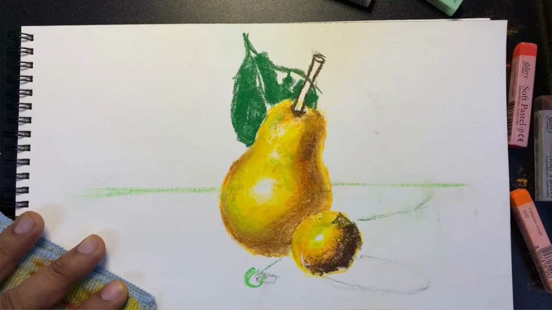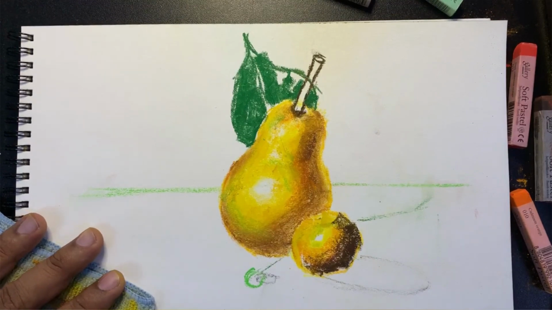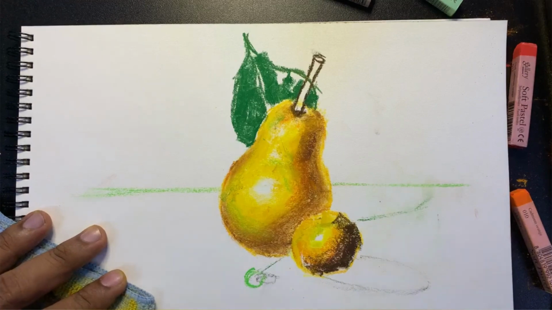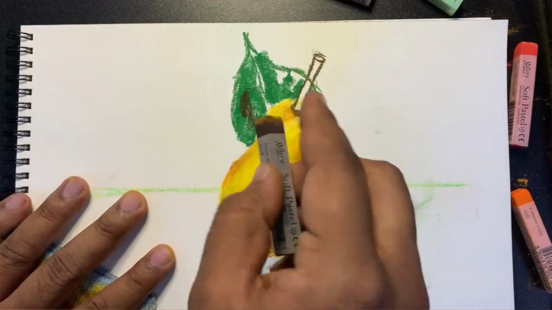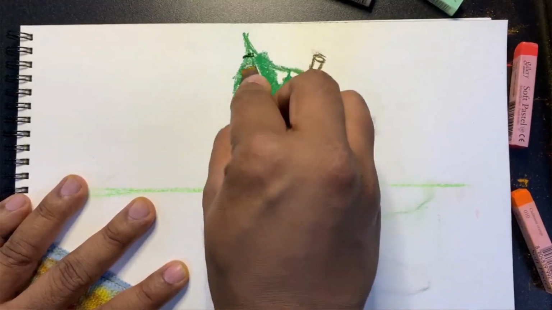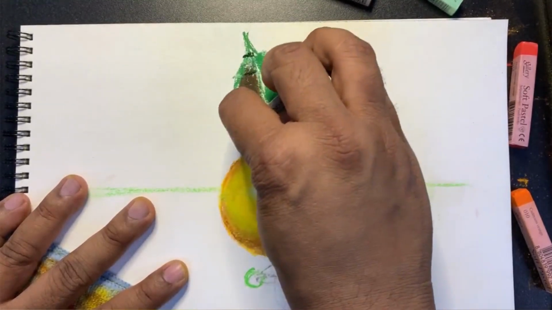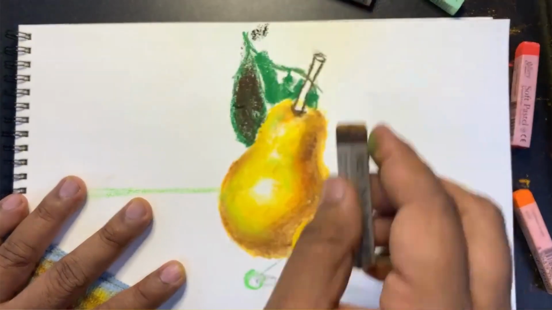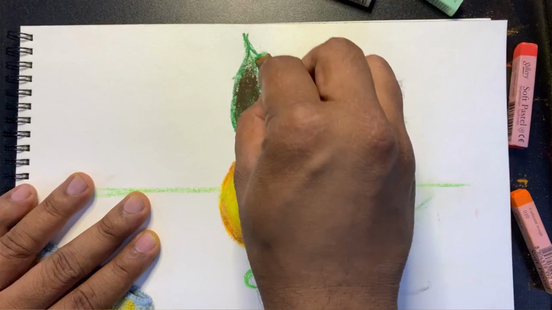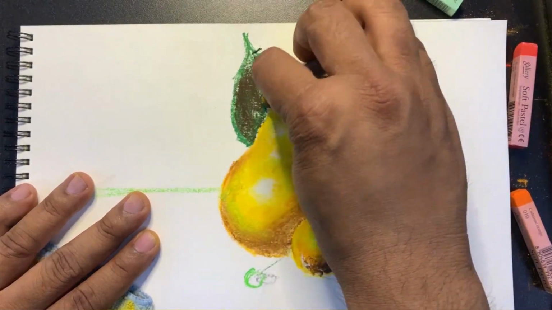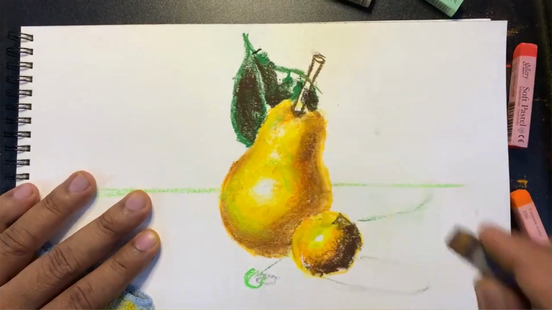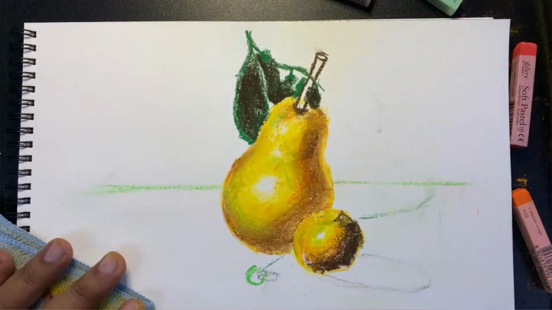Moving forward, I can just apply some dark color. So maybe I can apply some brownish in the beginning. Do not apply black in the beginning. Some of you directly apply black and you're not getting the result. Okay, black, we'll see what we have to do.